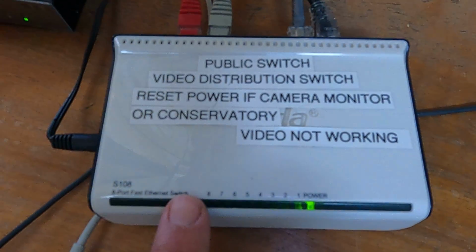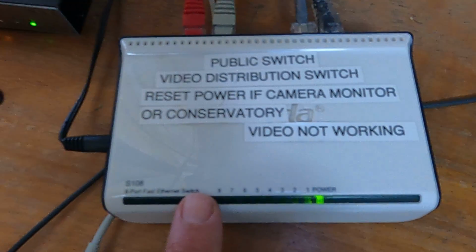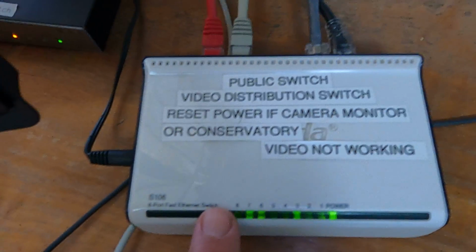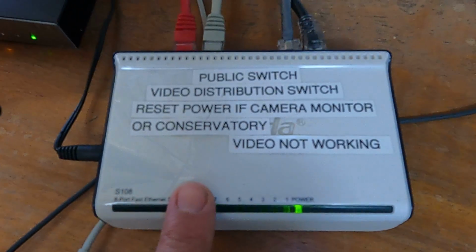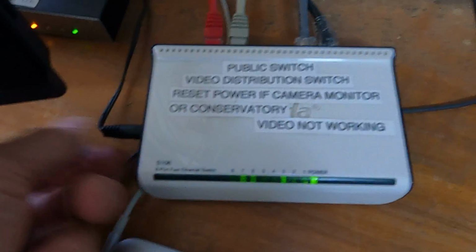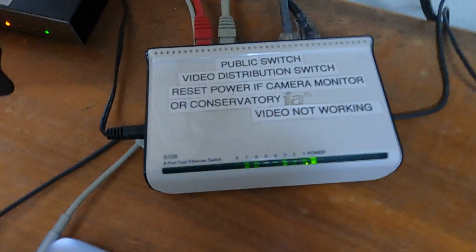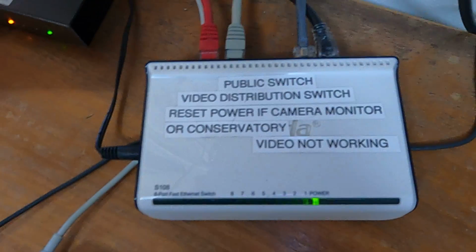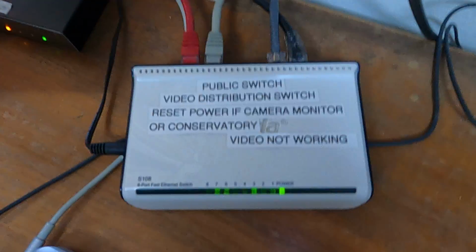Now, if you are having issues with getting both video and audio, either to here or down the other end or wherever, then just unplug this and replug it, because occasionally it locks up and then nothing goes anywhere, which is what the instructions say on there anyway.